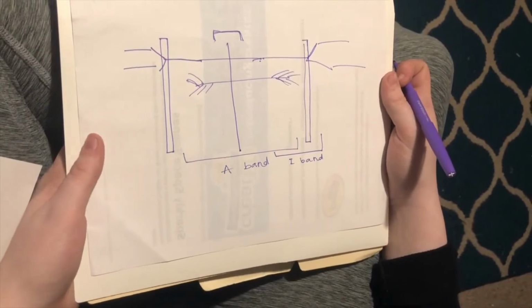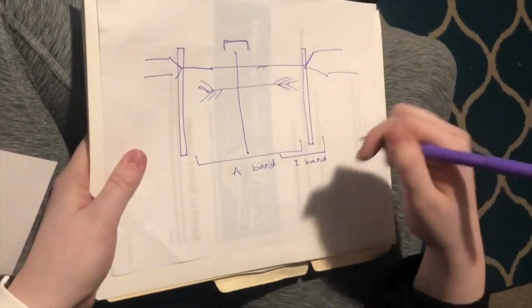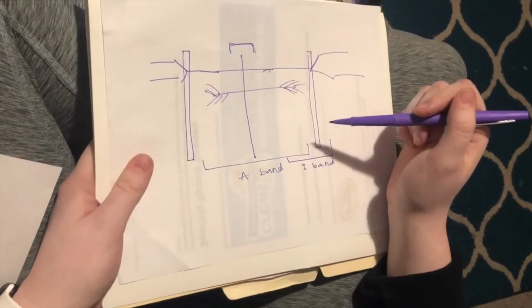Hi, I'm Natosha, and I'm going to explain the sarcomere and the contraction today, with Annie doing the first part and me doing the second part. Let's go! So crossbridge cycling takes place in the sarcomere, which is this.